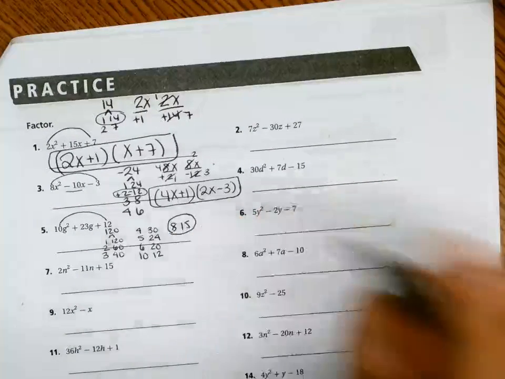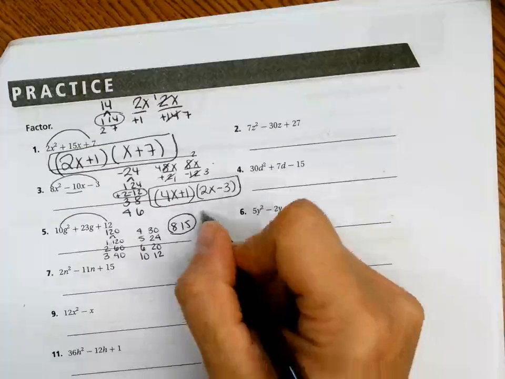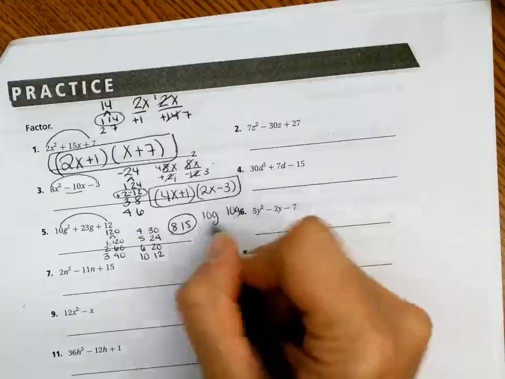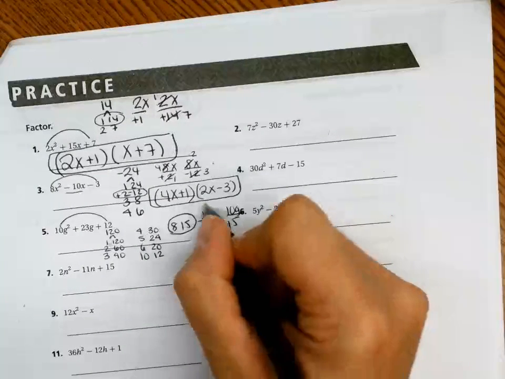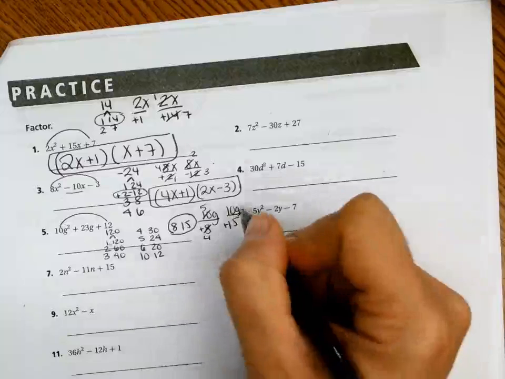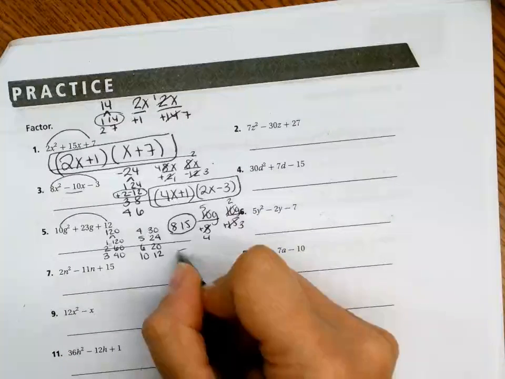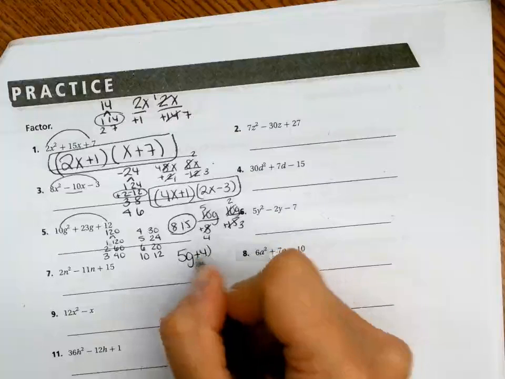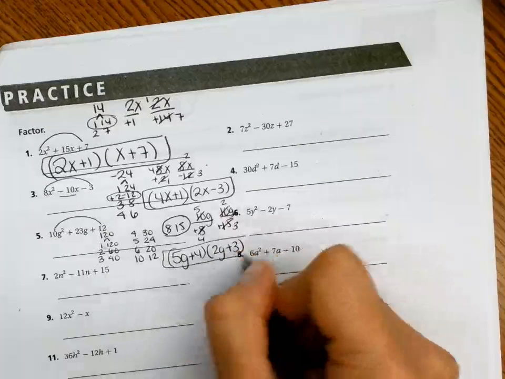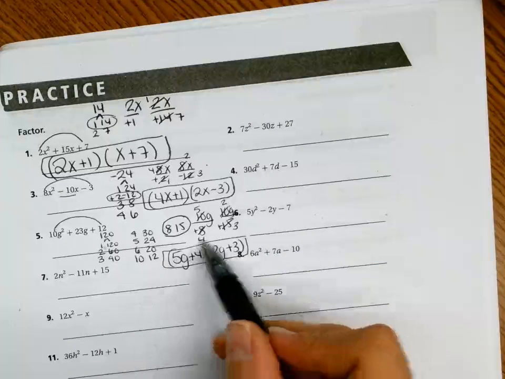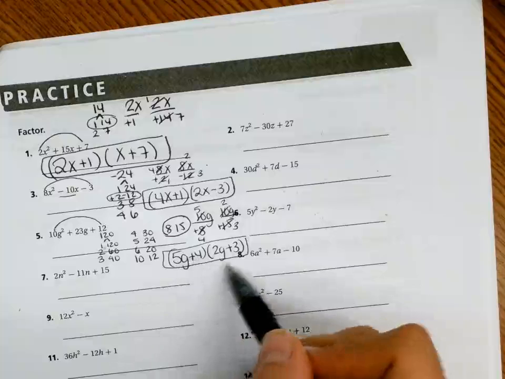I knew I was missing one because nothing was working. All right, so we have 10g over 8 over 15. 5 and 4. 5 goes in there twice. 5 goes in there 3 times. So I'm going to get 5g plus 4 times 2g plus 3. Let's double check. 10g squared plus 15g plus 8g plus 12.